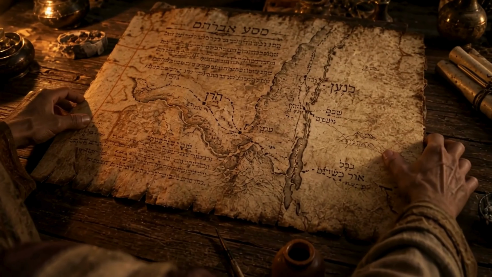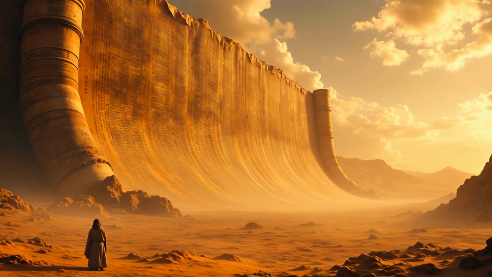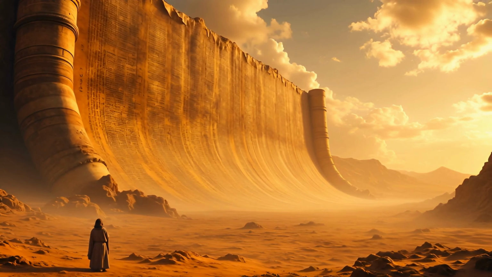Exactly. It's just page after page of this guy begat that guy who lived for some unimaginable number of years, and then he begat 3 more guys. If you're anything like me, your eyes just completely glaze over. Right, because we are so heavily conditioned by modern storytelling to look for the plot or character development. Yeah, we want a narrative arc.